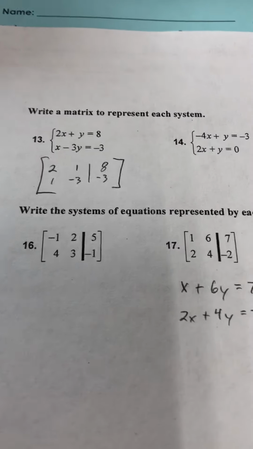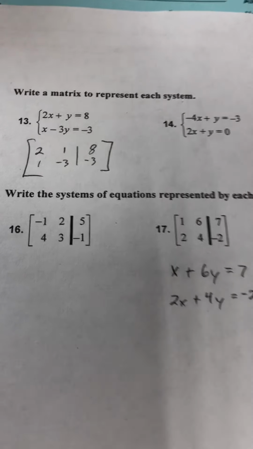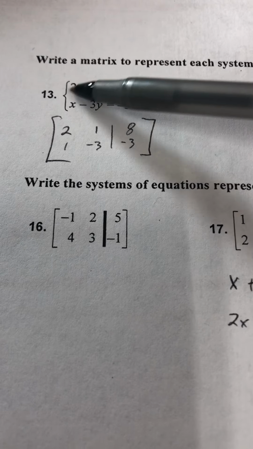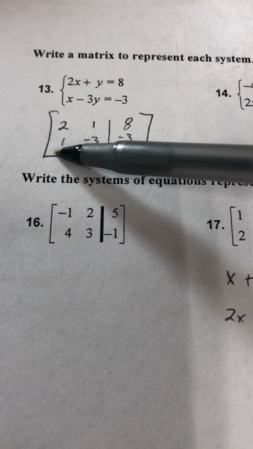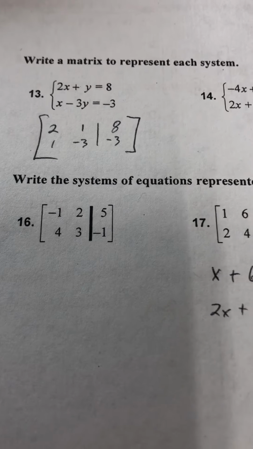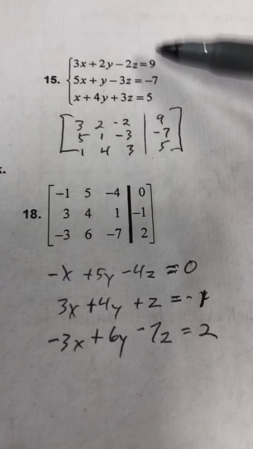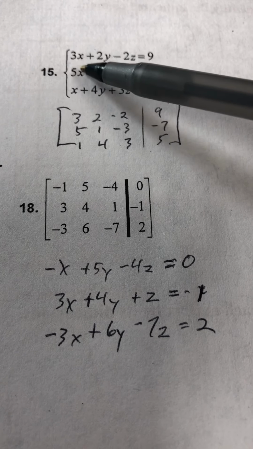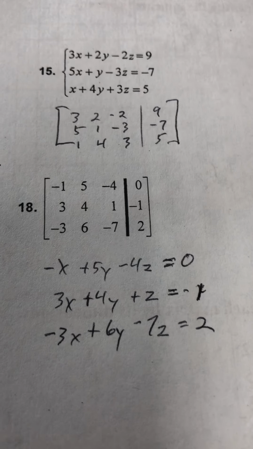Okay, looking at these, we are going to write a matrix representing each system of equations. So here I have a 2, a positive 1y, and an 8. Positive 1x, a -3y, and a -3. Just put them in order like that. Try 14 on your own. Here we have, I wanted to do 15, x, y, and z. So I have those examples there for you.